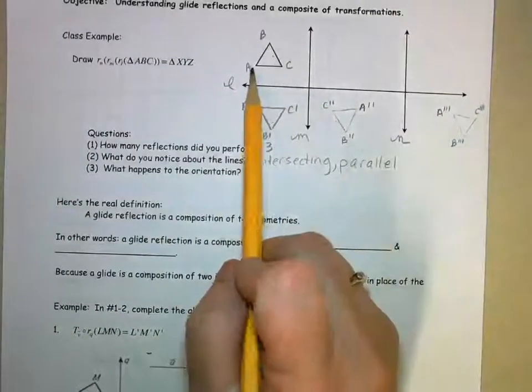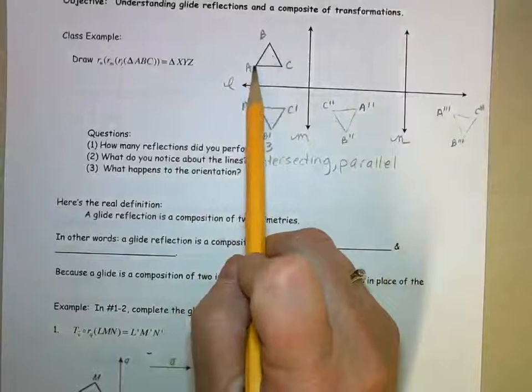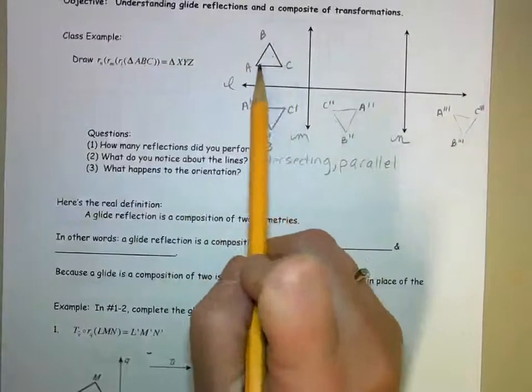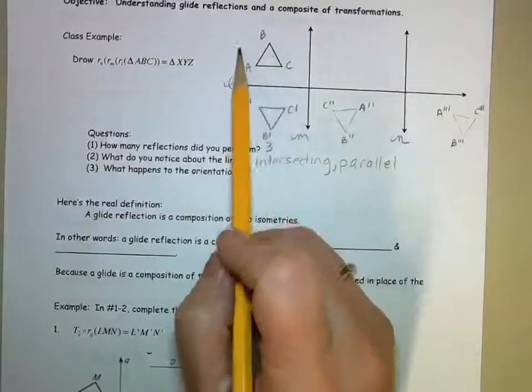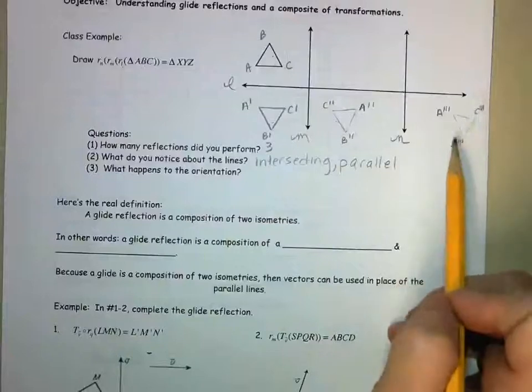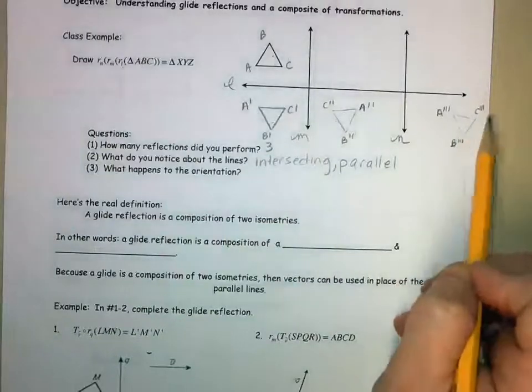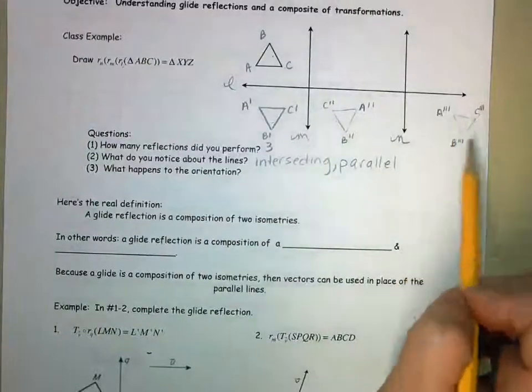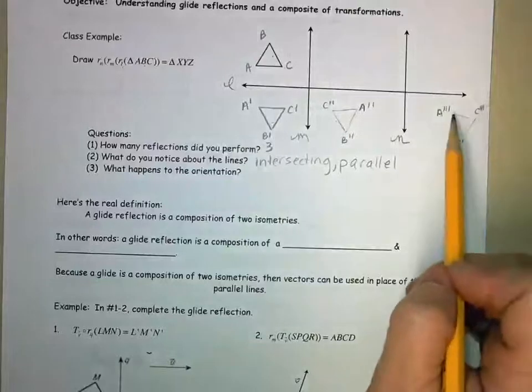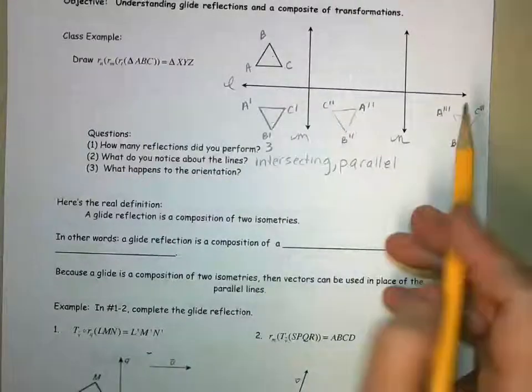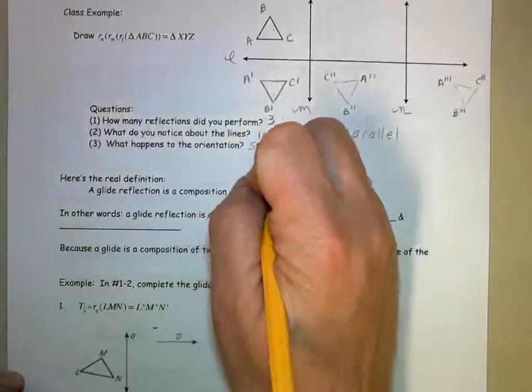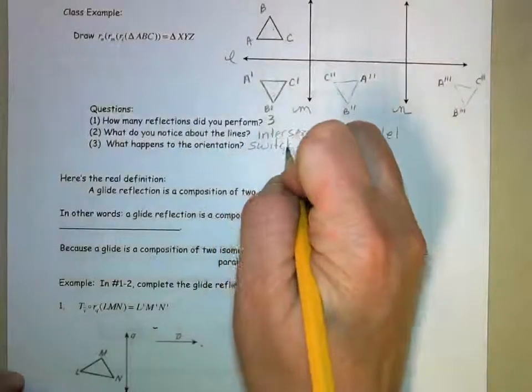And you'll notice we started with triangle A, B, C going in a clockwise direction, and A triple prime, B triple prime, C triple prime goes in a counterclockwise rotation, so the orientation actually switched.